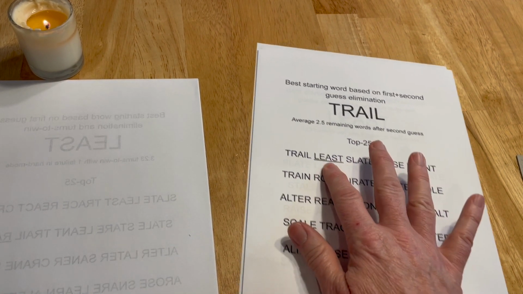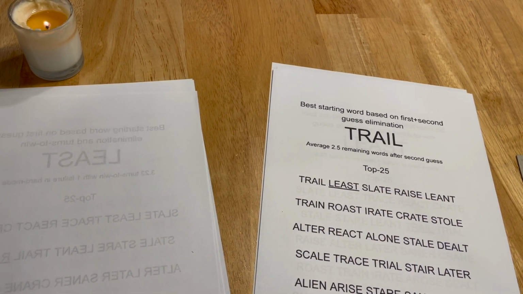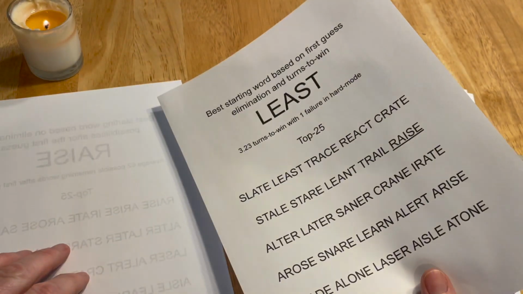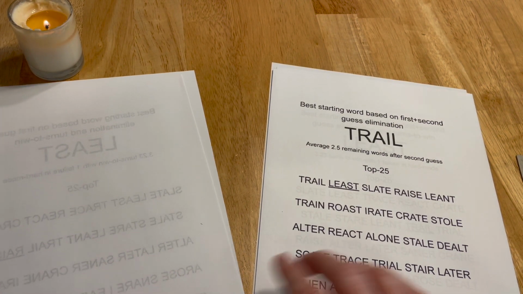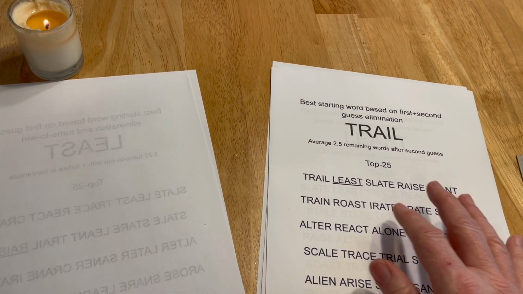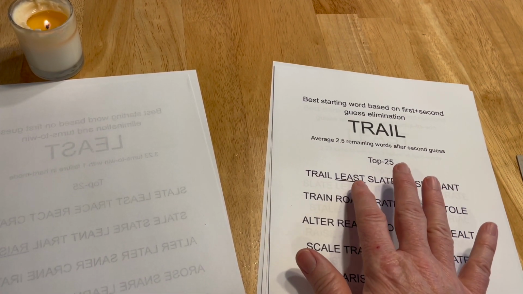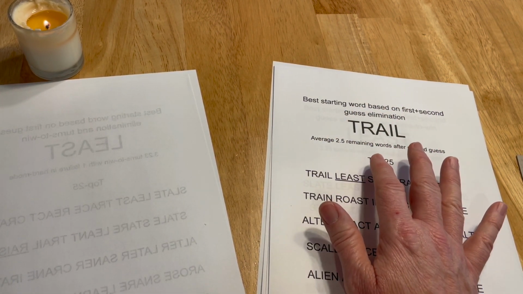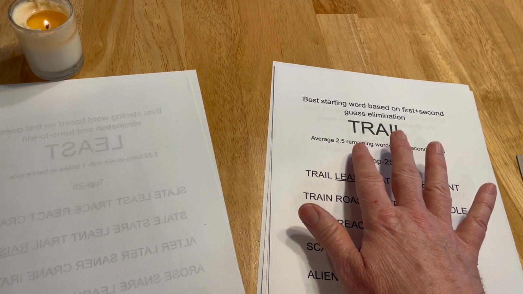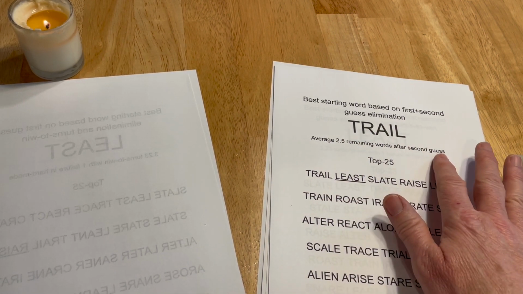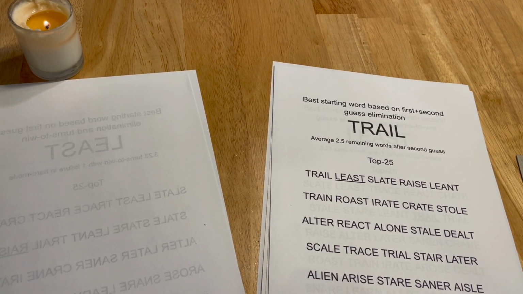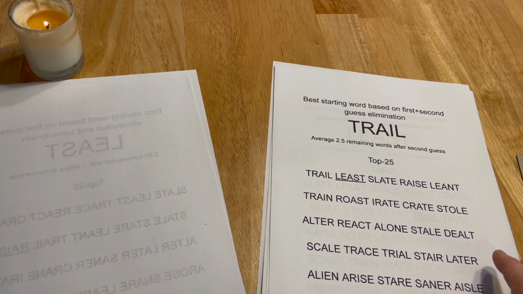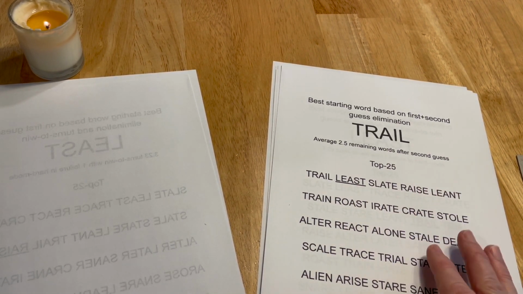And our word least, we note that was our top word back here. In the previous analysis and data, least was our number one word. Well, now after doing this and ordering by the average remaining words after the second guess, least moves into number 2. So it's still a very highly ranked word, but it actually moved into 2.